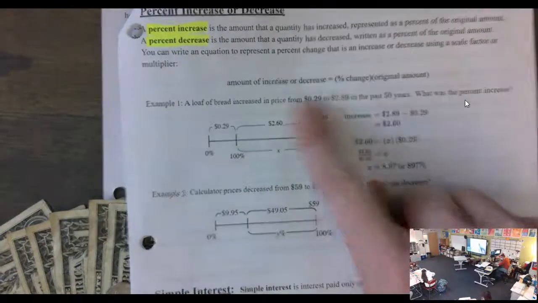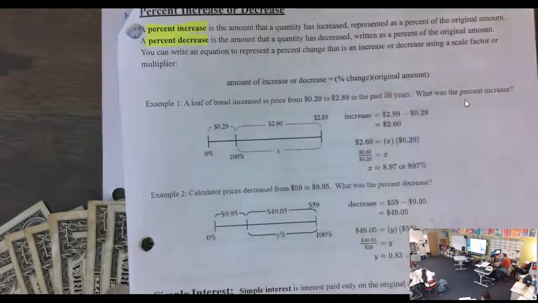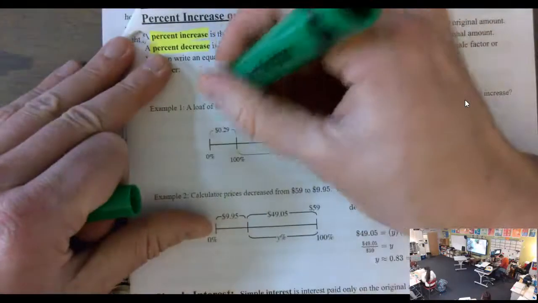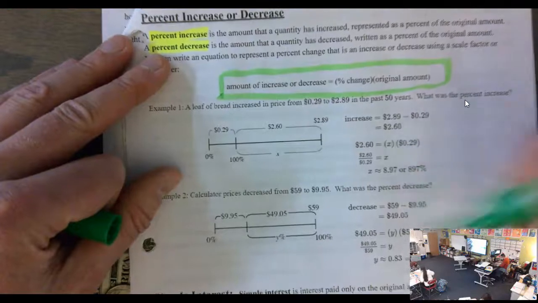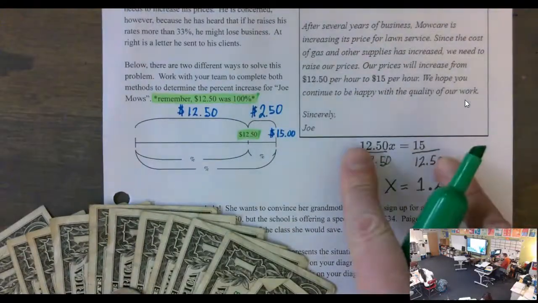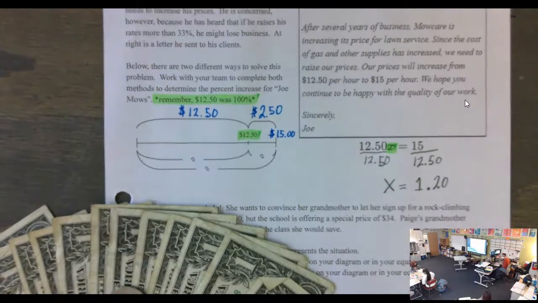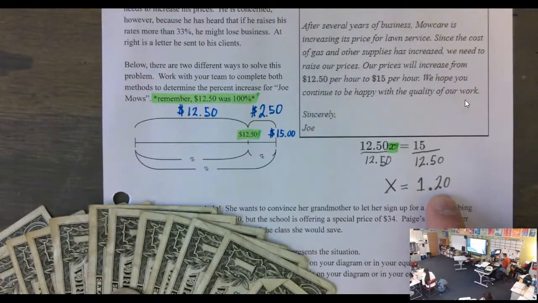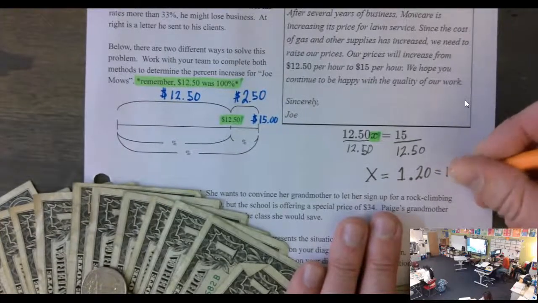Look at your math notes real quick. So the amount of increase or decrease is the percent change times the original amount. They tell us here in this equation that they gave us. That's one important equation. And then down here, it goes through if they solve for x in this situation. Now, this is switched left side, right side. But this x that we're looking at, that's going to be our percent, but it's not in percent form right now. So 1.20, how do I put that into percent form? Times it by 100, and this becomes 120%.